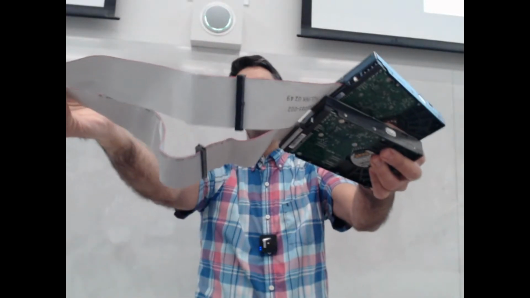I'm going to pass these around if you want to take a look at them. This does not have actually important data on it, just to be clear. These drives are 160 gigabytes and 120 gigabytes in size. Please just make sure it makes its way back up to the front at the end of class.